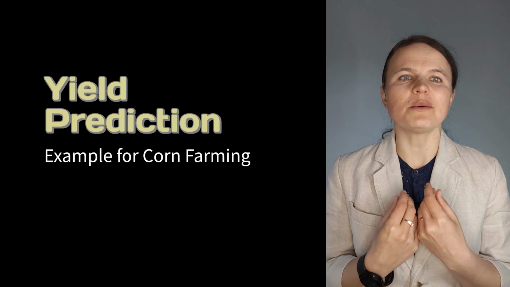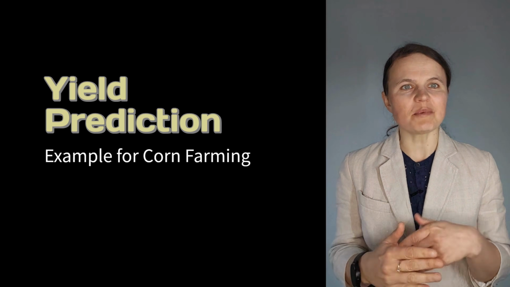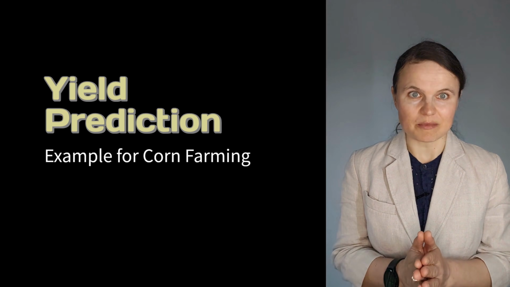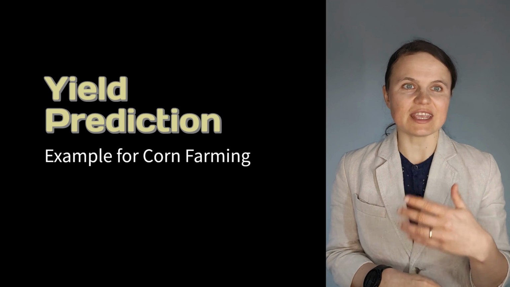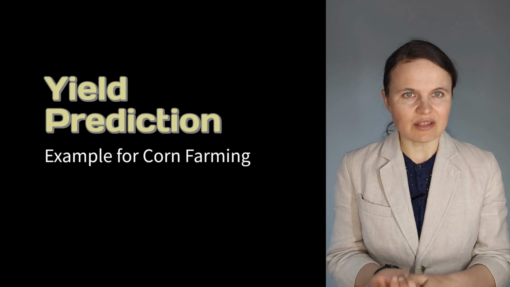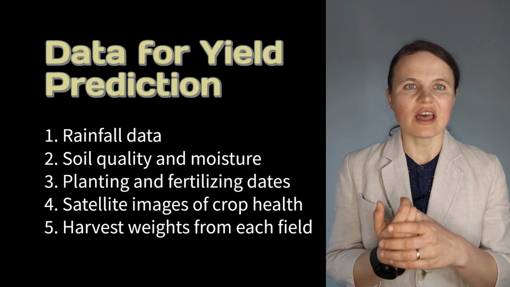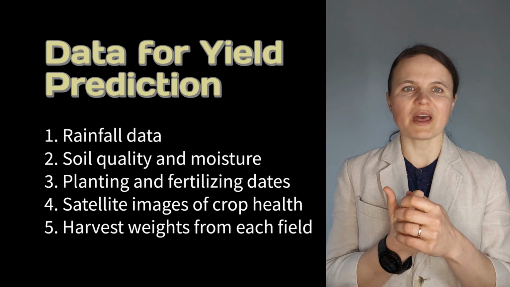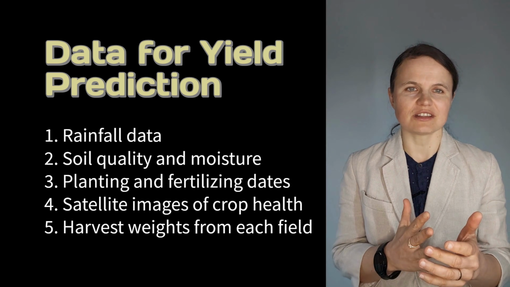Now let's look at an even more complex application of AI called yield prediction. It's predicting crop yields before harvest. Let's look at a specific example. A corn farmer has been collecting data for the past 3 years. Things like rainfall during the growing season, soil quality and moisture, planting and fertilizing dates, satellite images of crop health, actual harvest weights from each field.